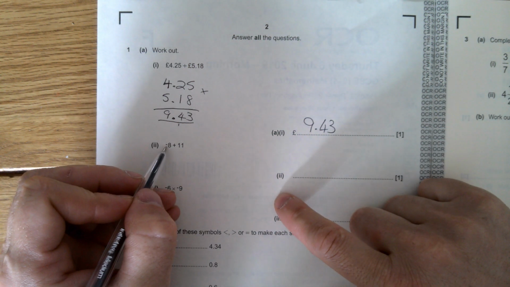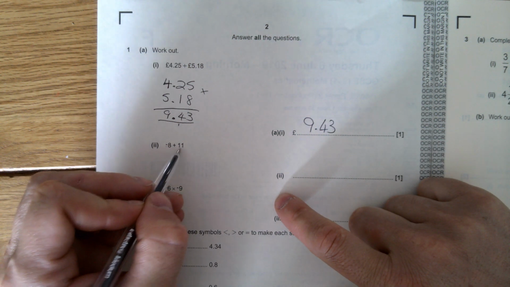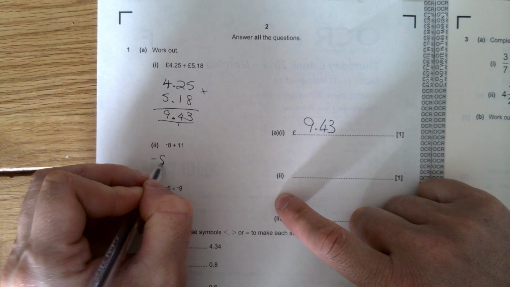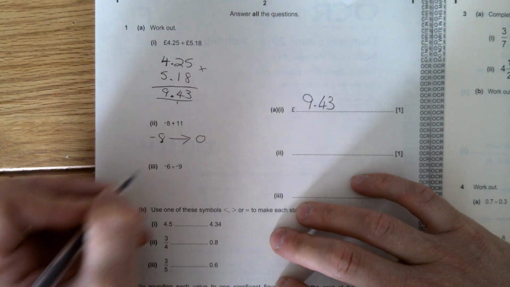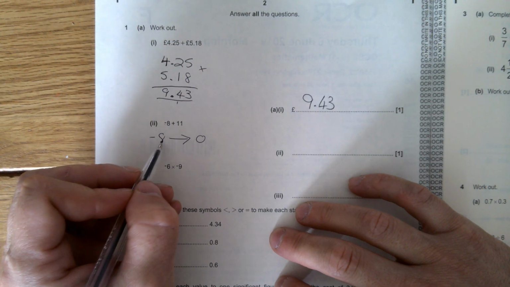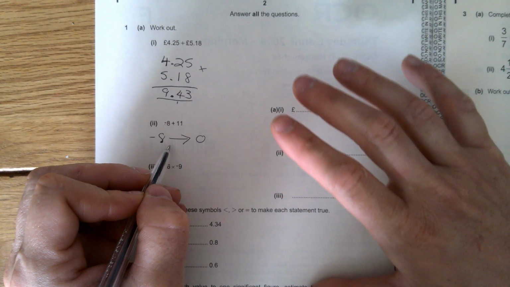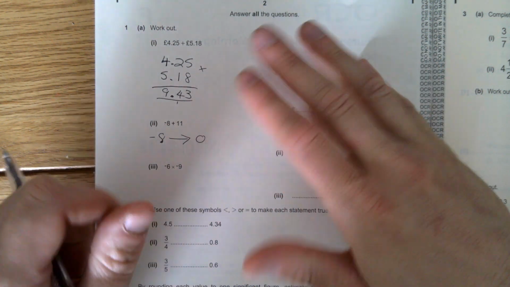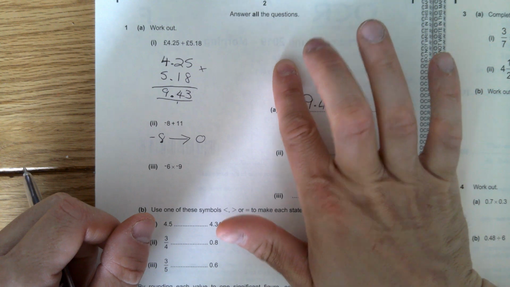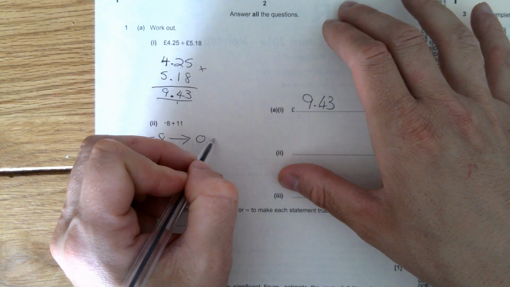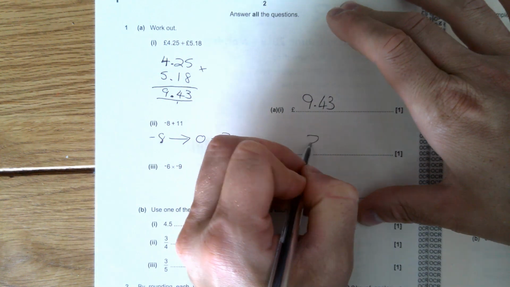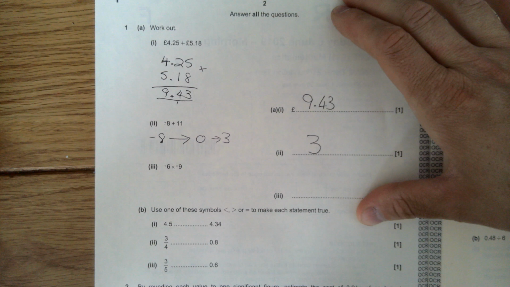Okay, I've got minus 8, add 11. So this means I'm starting at minus 8, and because I'm adding, I'm moving up towards 0. So I've got minus 7, 6, 5, 4, 3, 2, 1, 0, 1, 2, 3. So I've gone all the way up to positive 3 because I've gone beyond 0.